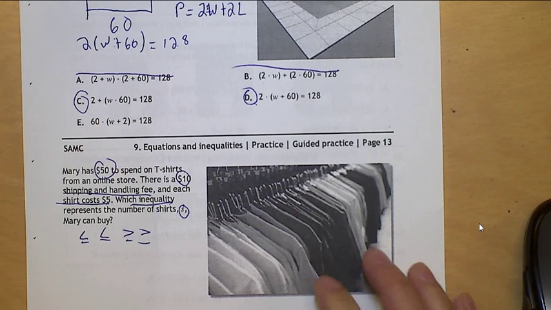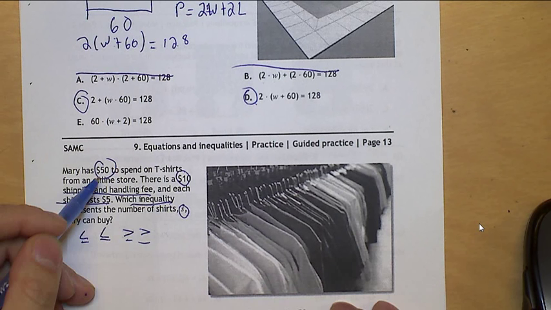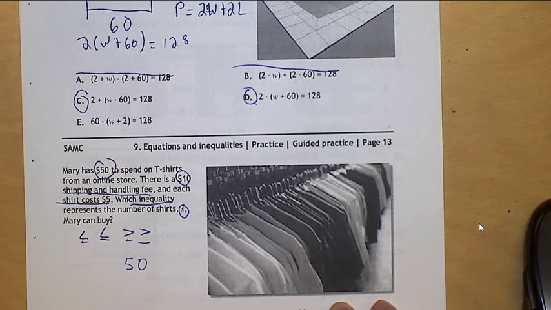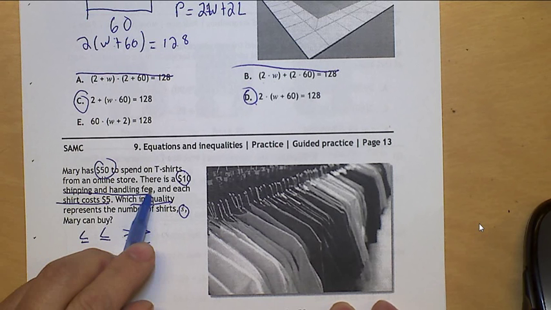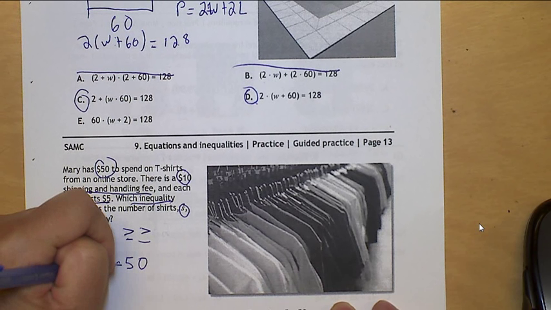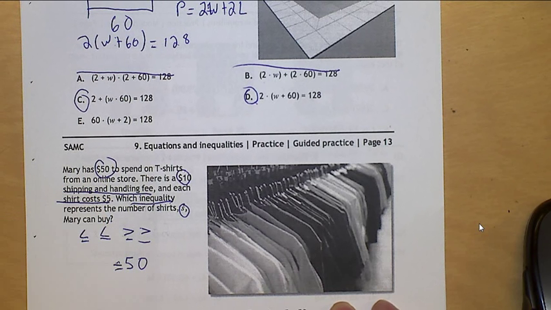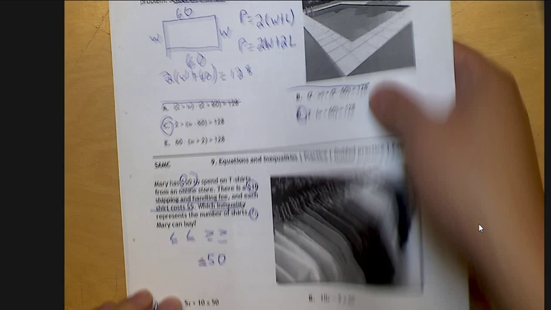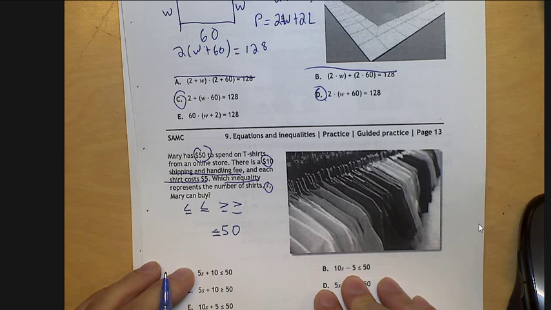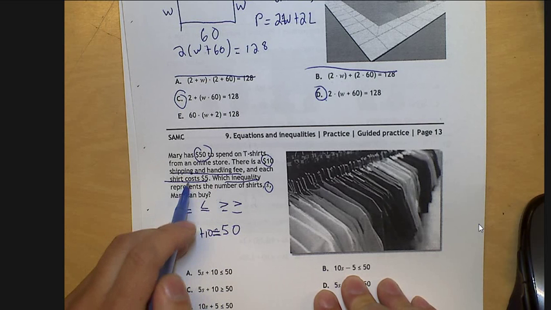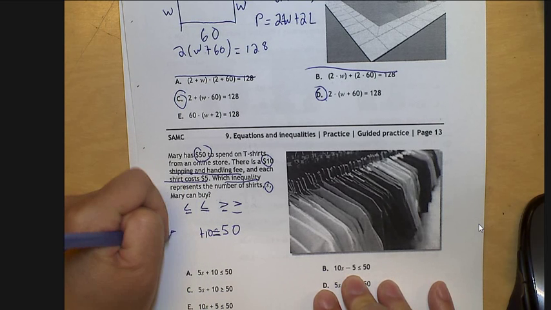Here we go. So we have $50. Okay? I'll write down 50. And there's a $10 shipping fee. So we don't know what the symbol is going to be. I'm just going to write down an equal sign right here. This isn't official yet, so I'll zoom out. So we have $50. And she's spending $10 on the fee, but then each shirt costs $5. So it's 5 times S.